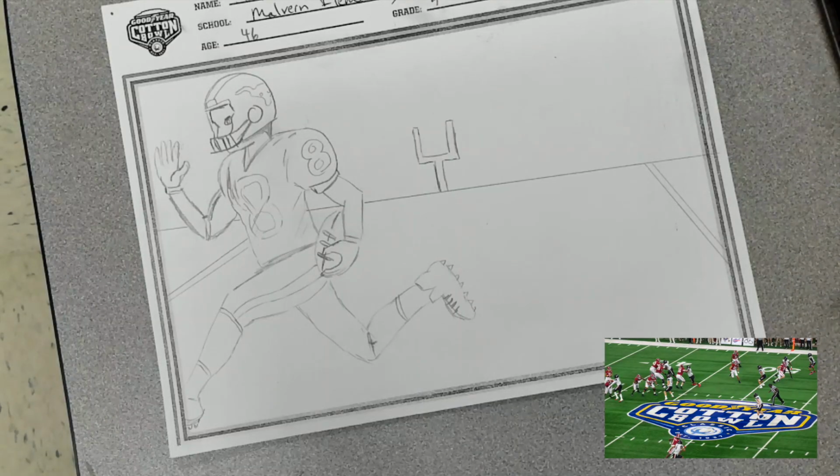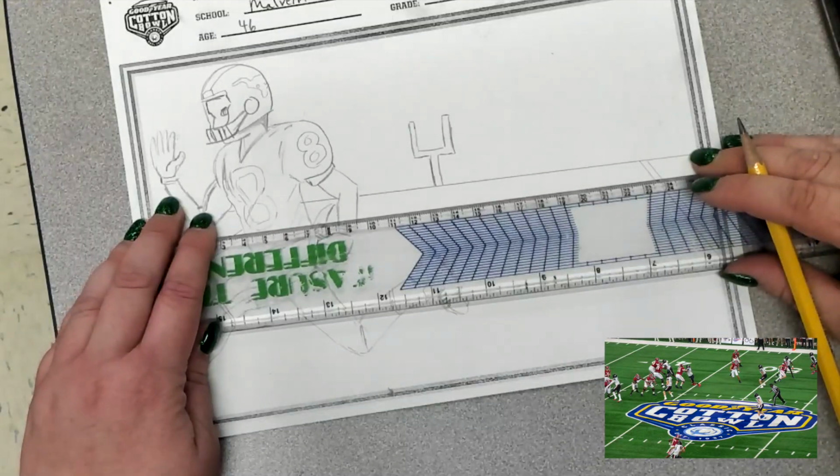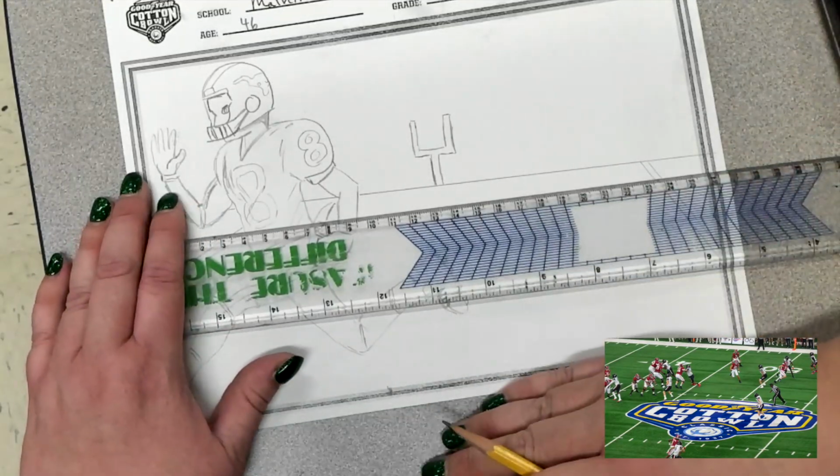We also have to start to create the lines that would be on our yard lines, because they have a 10-yard line, a 20-yard line, 30-yard line. It goes all the way up to 50-yard lines. We're not going to draw all of those, but we're going to add some of those yard lines so it looks like a football field.